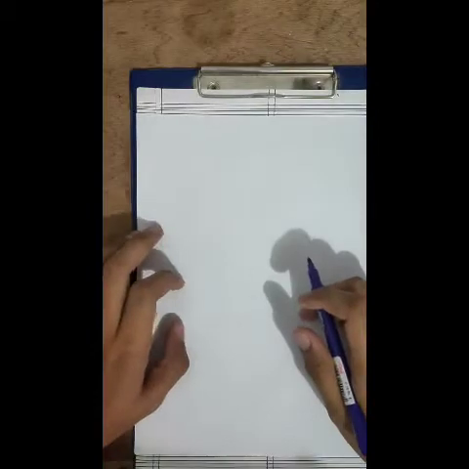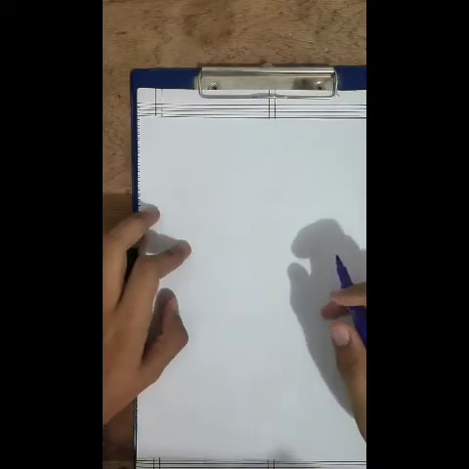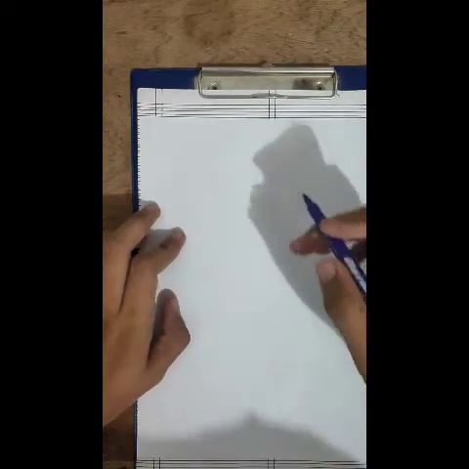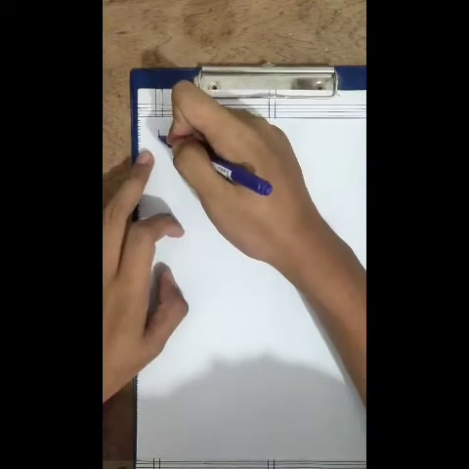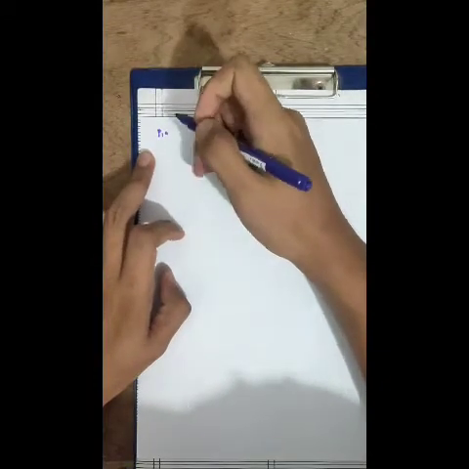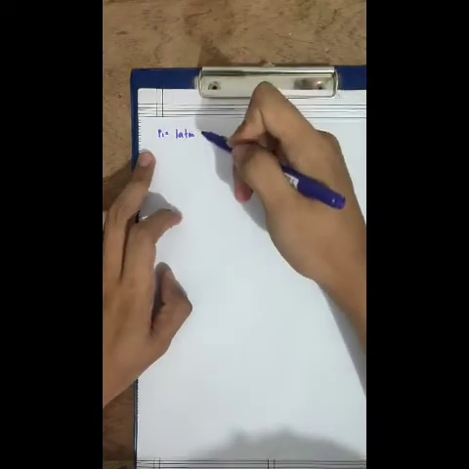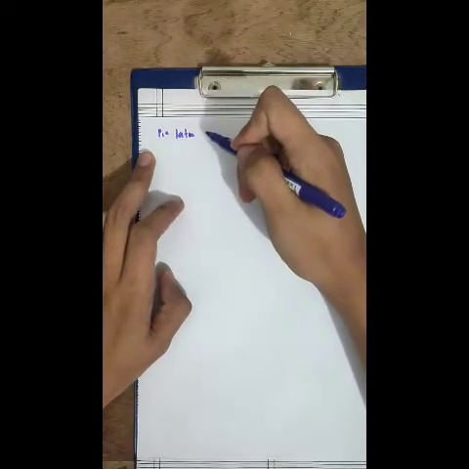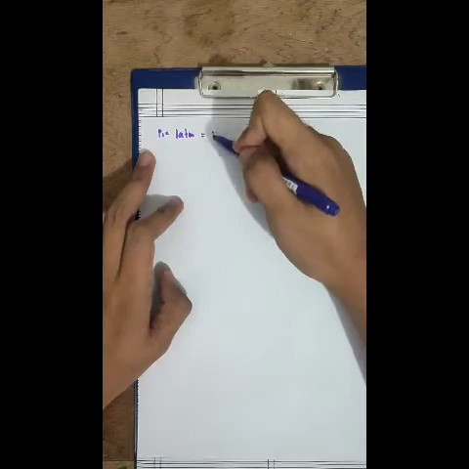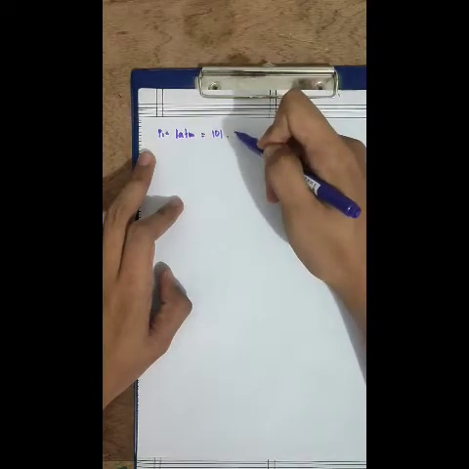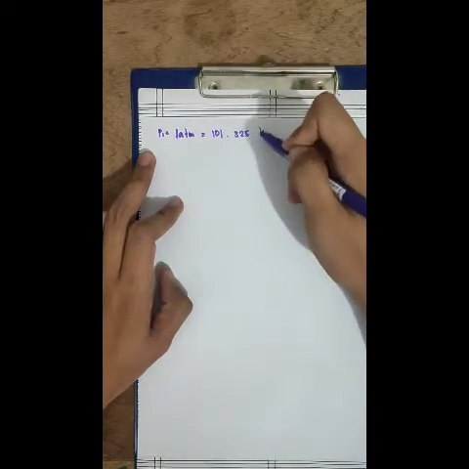So this is my answer for number 2, which has given pressure 1 equal to 1 atmosphere. You have to make this into a standard form, which is 101.325 kilopascal.